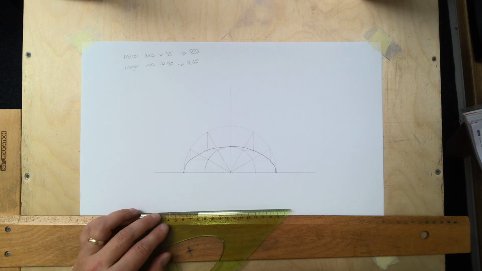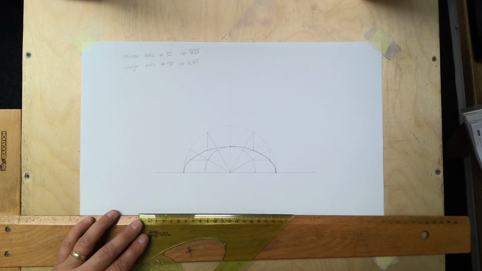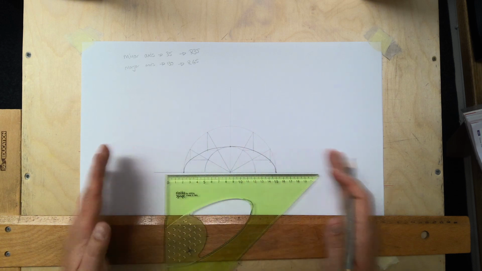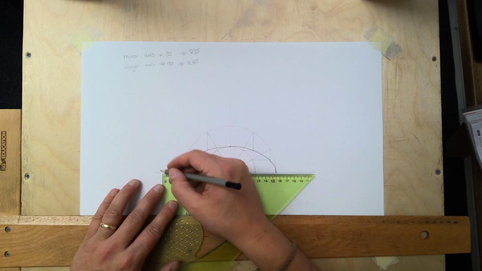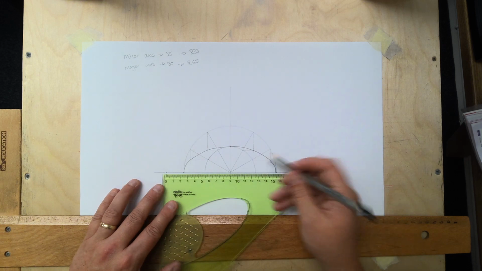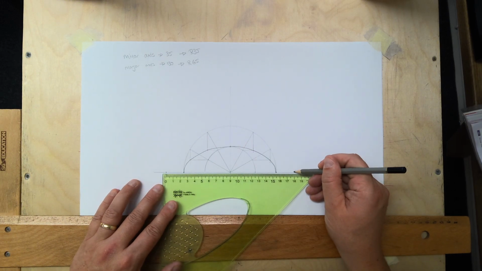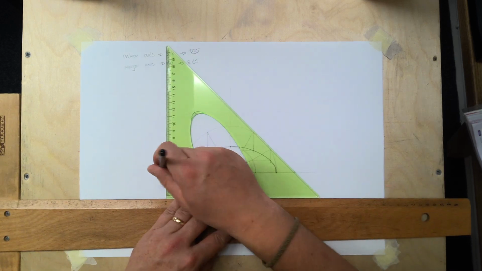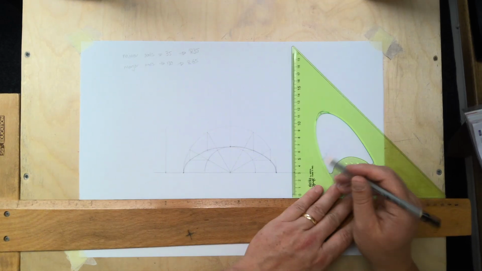Full length distance here is 60 and 60 and 60. So 180. So the full width of this bridge is 180. So 90 either side of the line. So we're working from the center line out. Okay, there it is there. Two light lines going up.